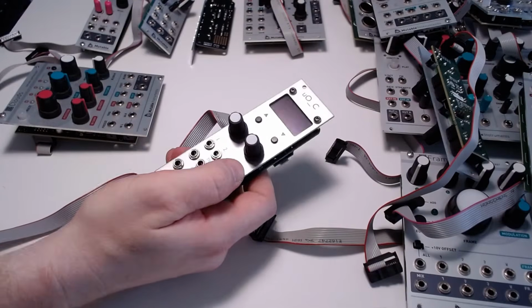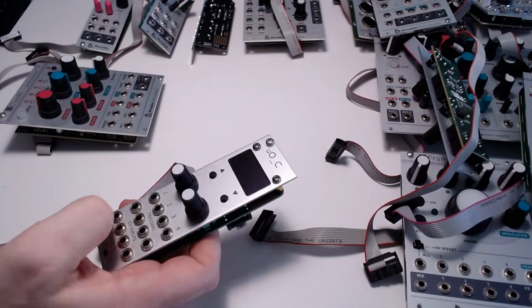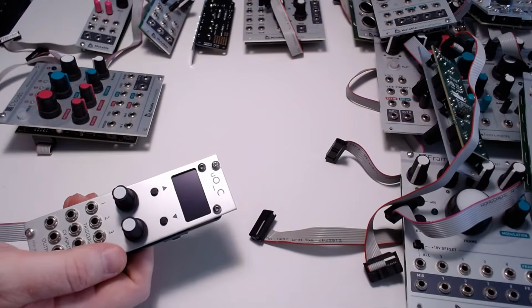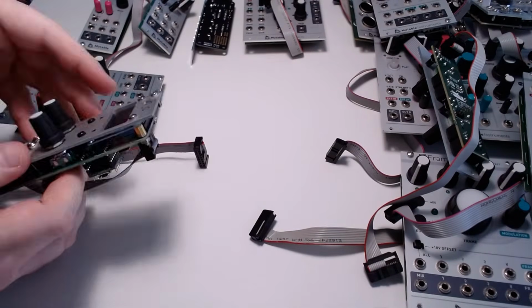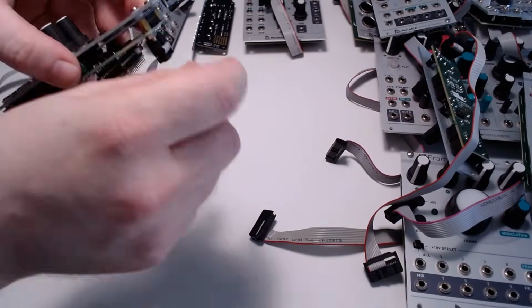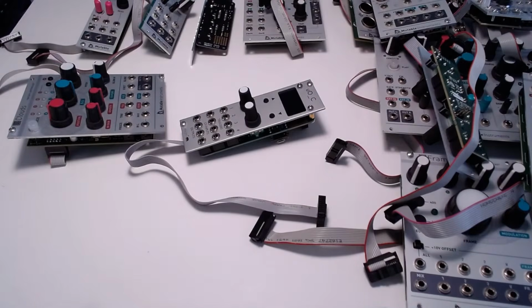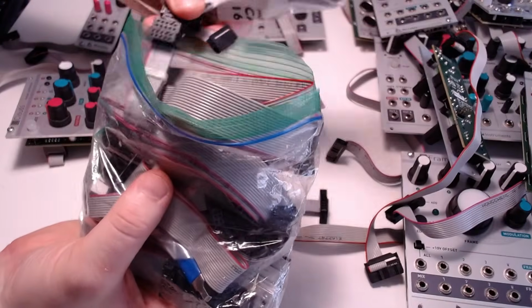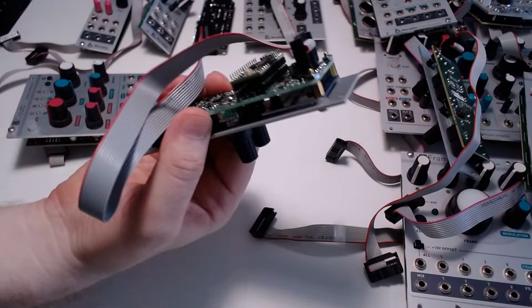So this one is going to go in my main Mutable case, and the old Ornament and Crime, along with the older Pamela's New Workout, is going to go in this case. But for today, I'll put this one in just so we have it. It's also a pretty long cable. If you're ever building out a modular set, you can order these ribbon cables in all kinds of lengths so that you get the perfect lengths on them. But I tend to leave the originals on.